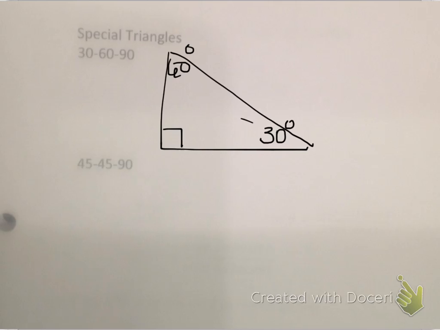Opposite of the 30 is going to be 1. Opposite of the 60 is rad 3. Opposite of the 90 is 2. And that is one of your special right triangles. It needs to be memorized, and you will have a quiz on it on Thursday.